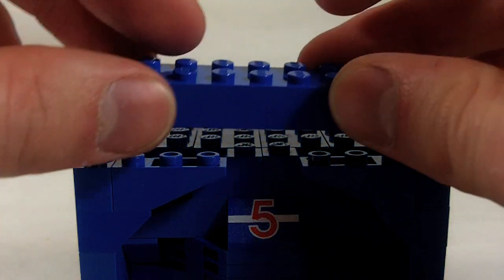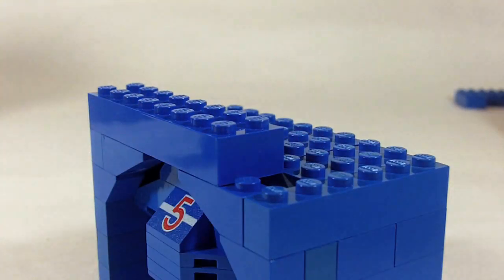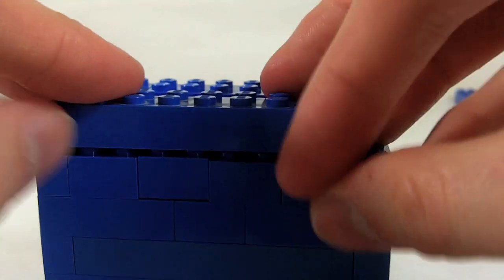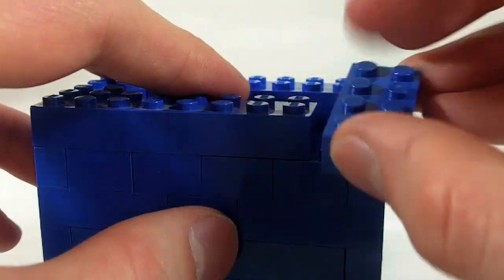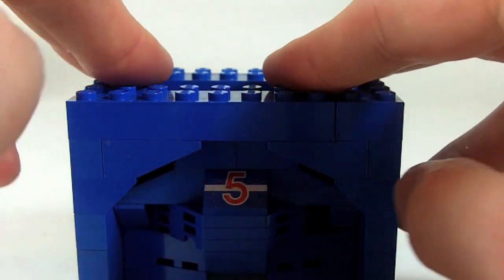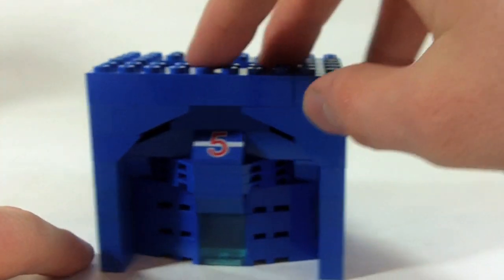And to top it off, we'll do 2x8. Well, actually I should have done the back one first. Okay, 2x4, 2x8, 2x4, leave the center. You could also do the same with 1 wide bricks, but so this is going to be the bottom, and we're going to put that aside.